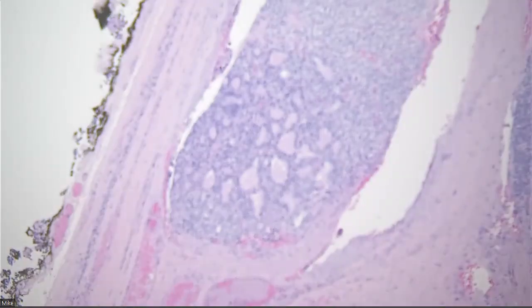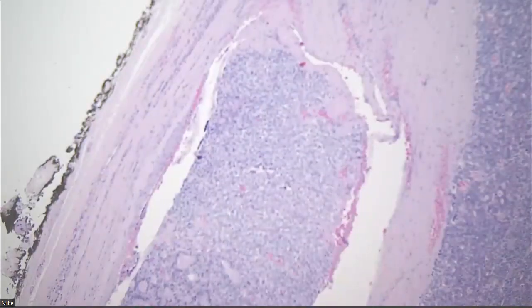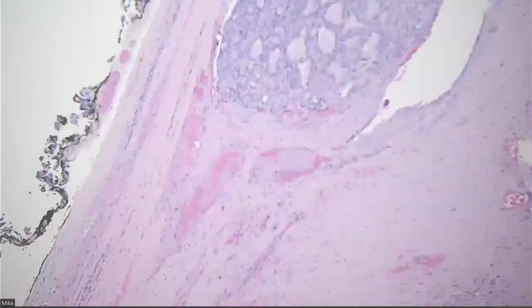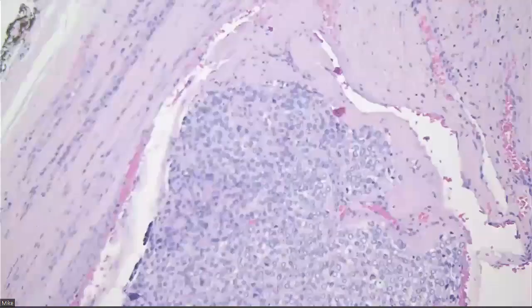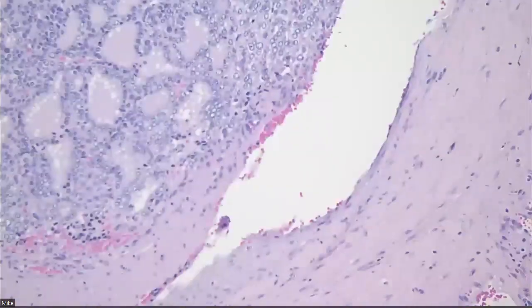So the one thing on this slide that worries me is this. Okay, so is it L or is it B? Angio, yeah. So in thyroid now we have to discriminate between lymphatic and angio invasion.